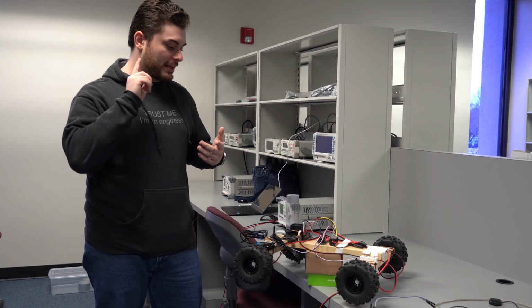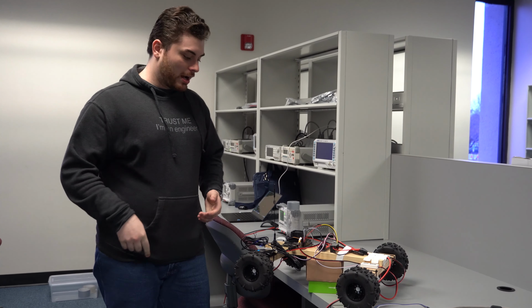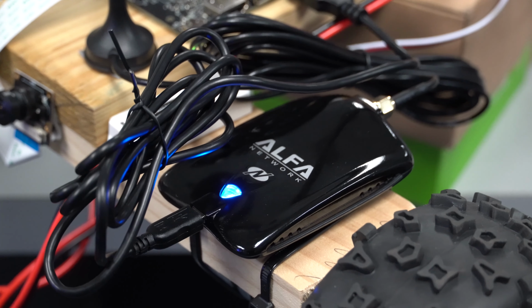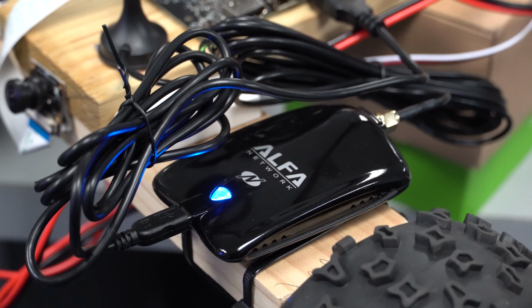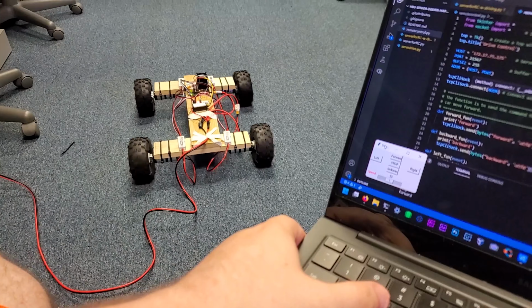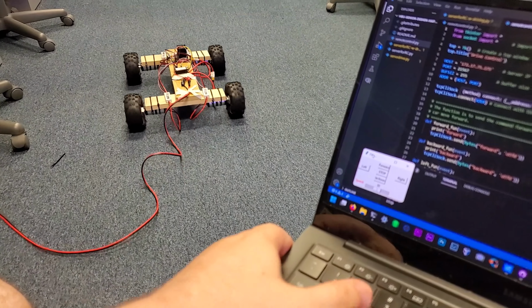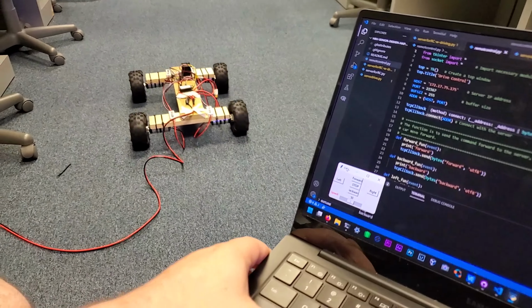Next up, we got a simple socket program working, just using Wi-Fi communication with the computer, where we can either use a 5-button UI or just the WASD arrow keys on the computer to send drive commands to the robot and let it drive around on the floor.